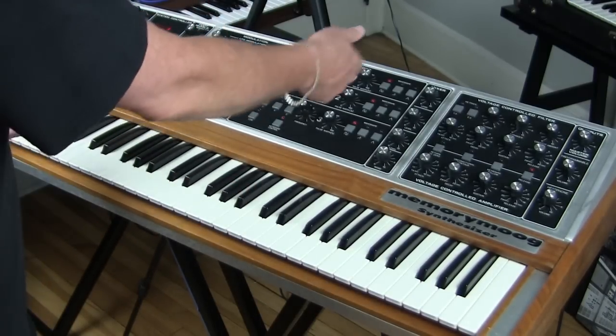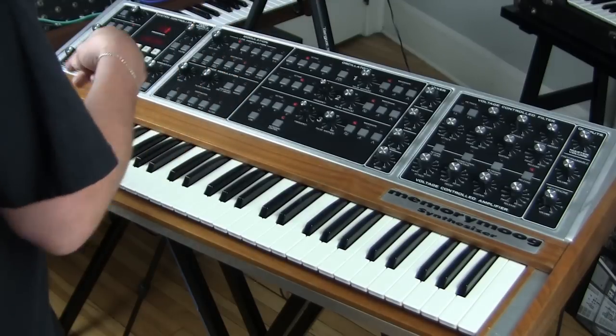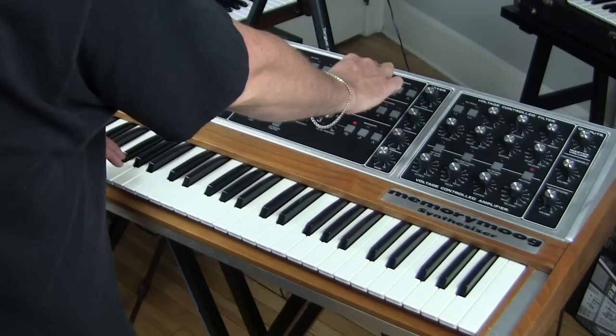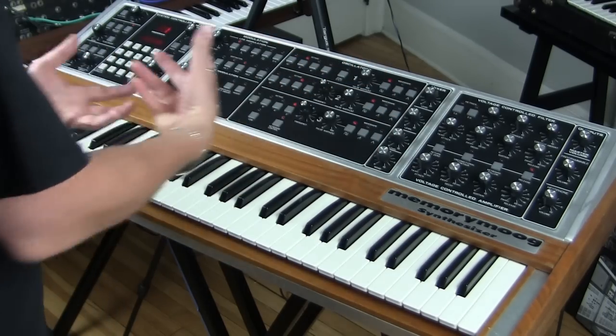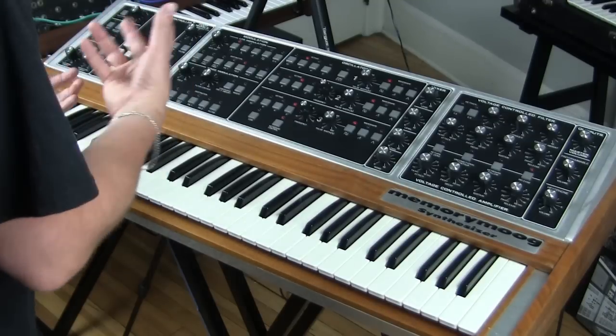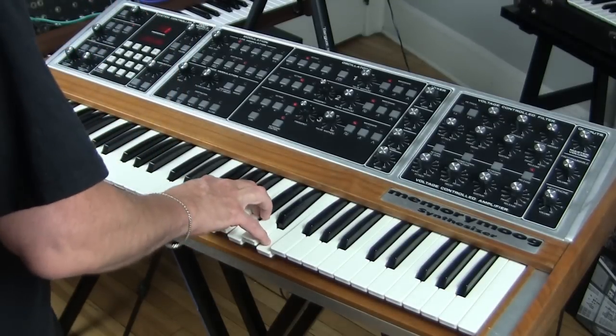Of course, when I say of course too much, but of course I say of course too much. Of course, you can set your pulse width to different widths, and then you'll get more of a chorusing effect between the two oscillators as their pulse width is being modulated.